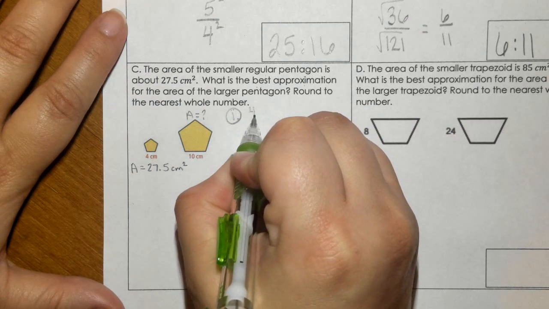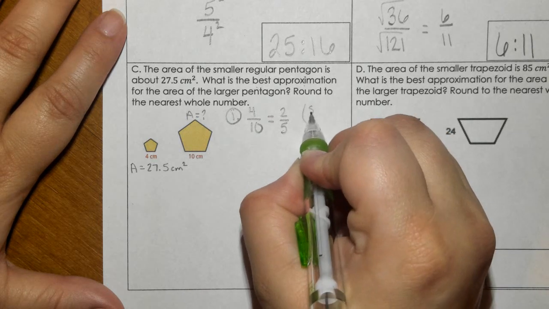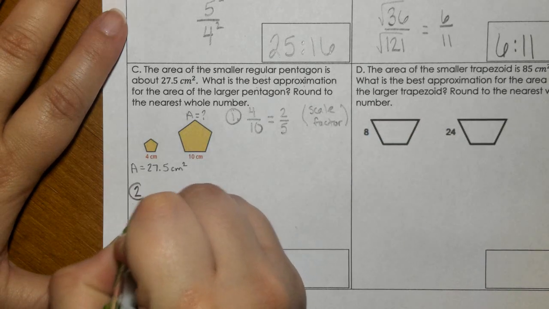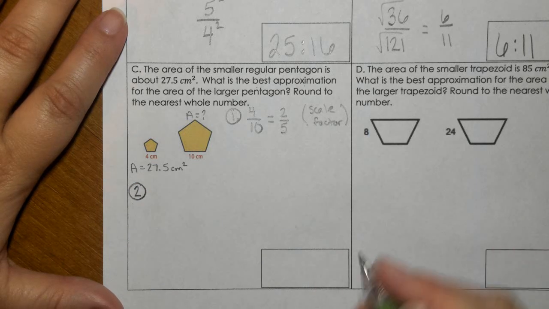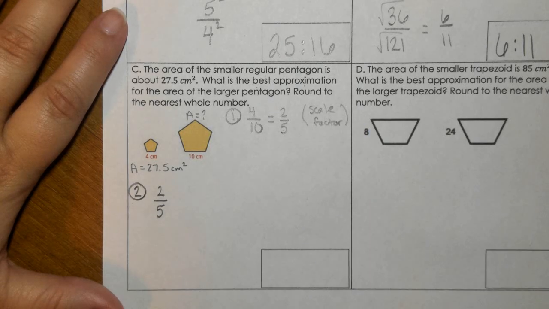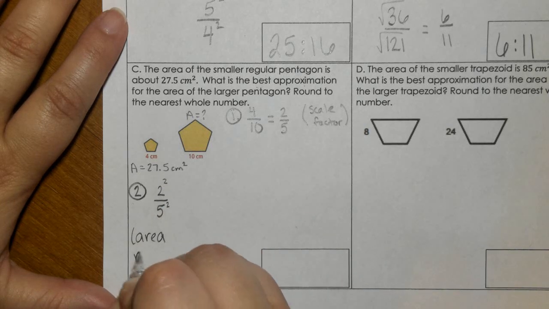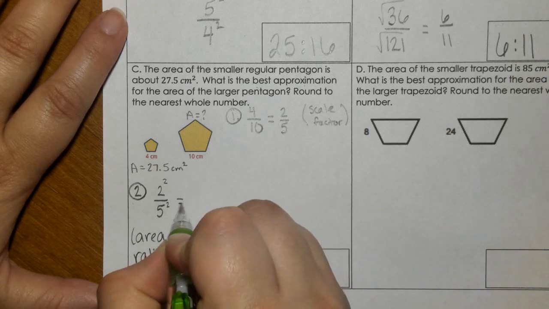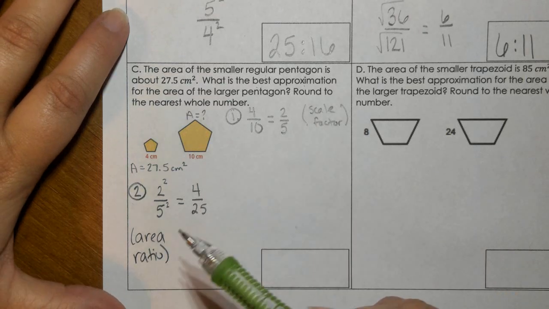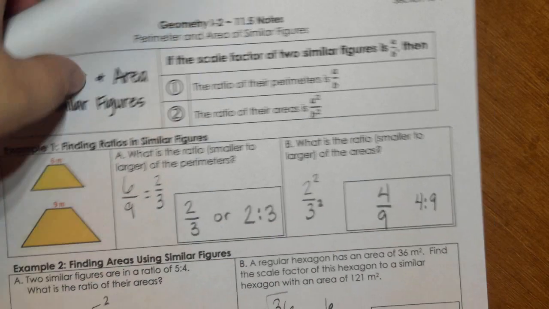So 4/10 is going to be 2/5. That is the scale factor. 2, you want to take the scale factor and you need to find the area ratio. So you would square it. So this is area ratio. That's 4/25. You basically did this when you went from here to here, just like example 1.